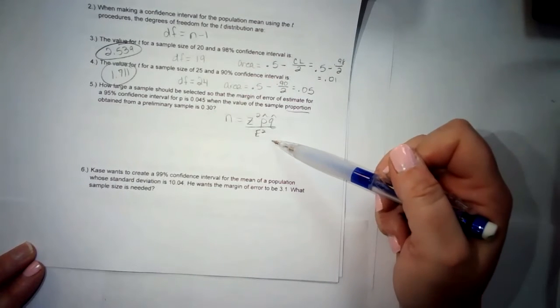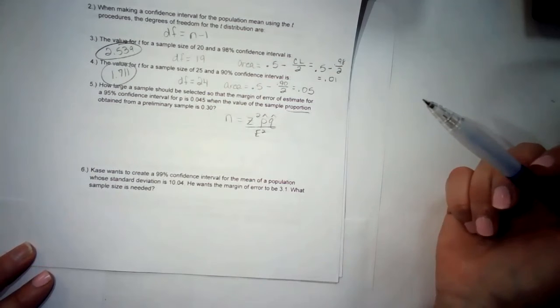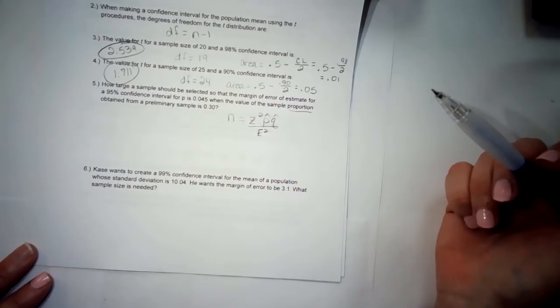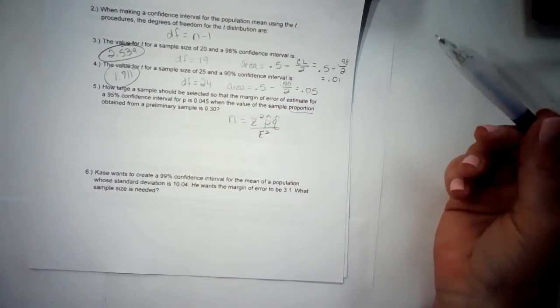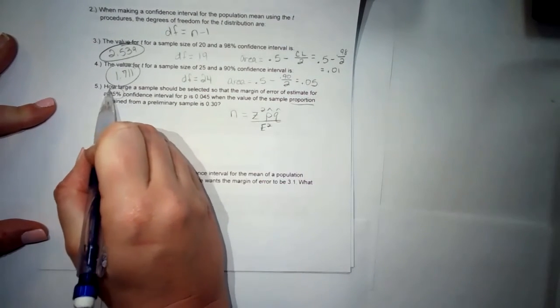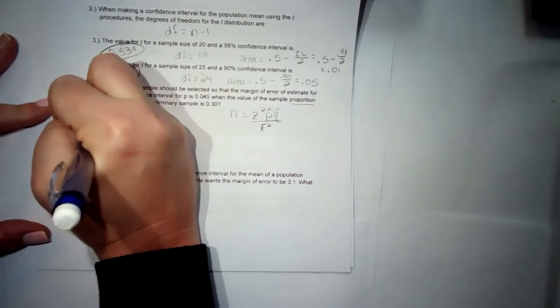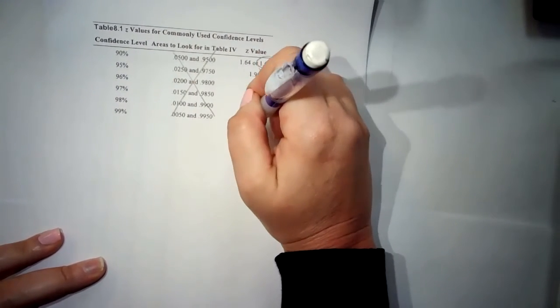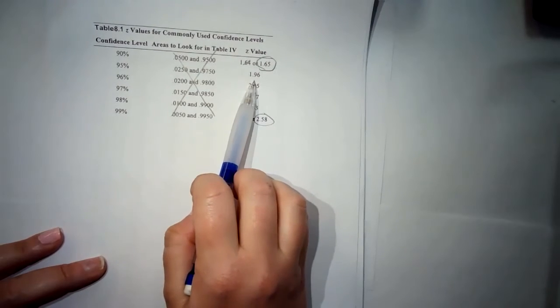Notice the Z is squared, the E is squared, but the P hat and the Q hat are not. They're just wearing hats. Now we have to figure out what in the world. Here's reading comprehension skills. So first of all, I see 95% confidence interval. That gives me Z. That is this guy. Remember this? We can get rid of the middle, and we're gonna take the bigger values for each of these. So for a 95%, my Z is 1.96.